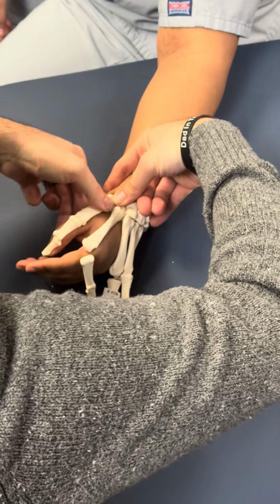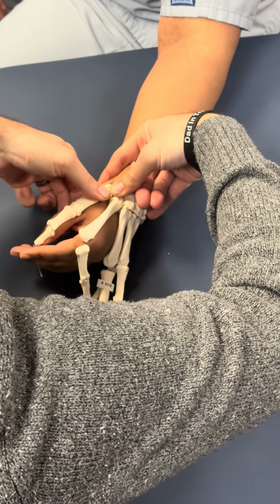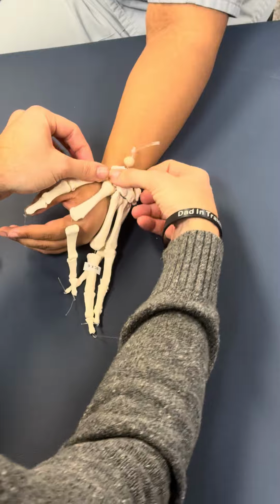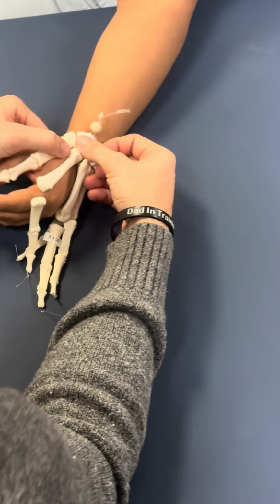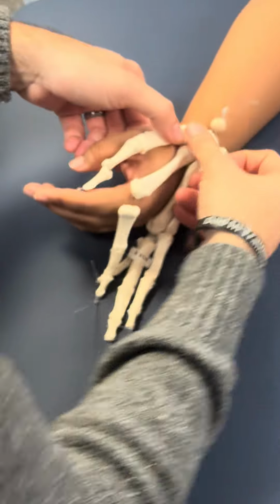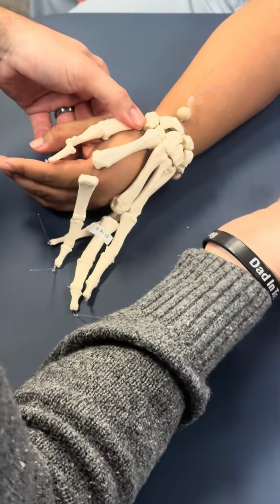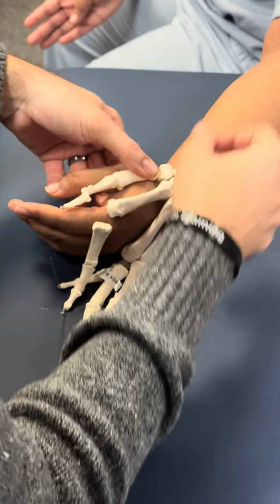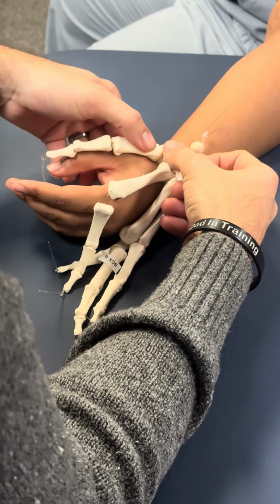Right? To perform our palmar glide. Feel free to huddle around. So we're gliding in the same direction. Yeah, this is technically an ulnar glide. Okay, I misspoke. That was not a palmar glide.